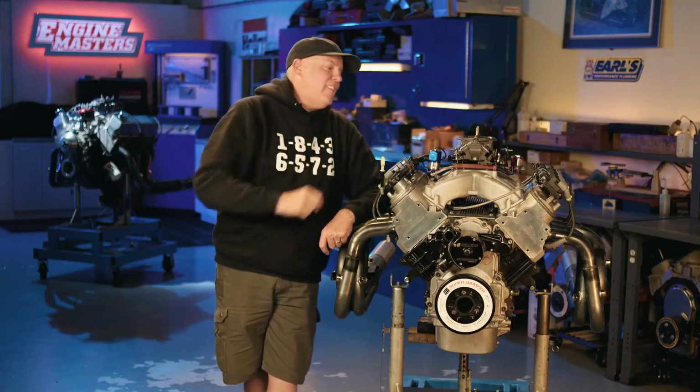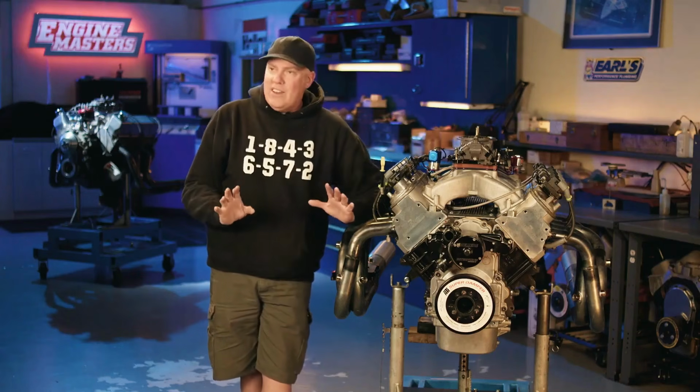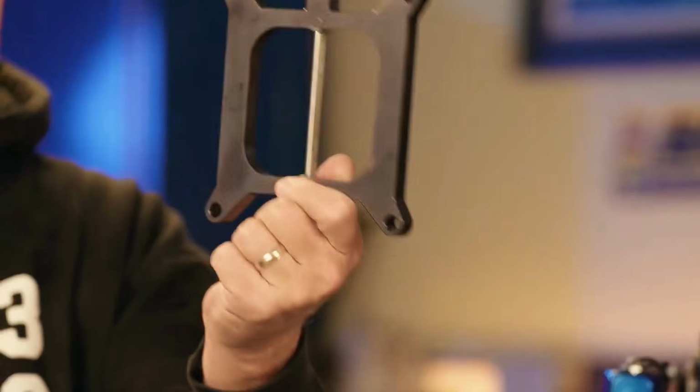I love nitrous oxide. You touch a button, you get tons and tons of horsepower. I've done it forever with carburetors and plate systems, and man, it's great. But I've always wondered, what is the difference between a carburetor nitrous injection plate that has the spray bars on it and one that is perimeter injection? It sprays it all around the edges. So that's what we're gonna find out here.